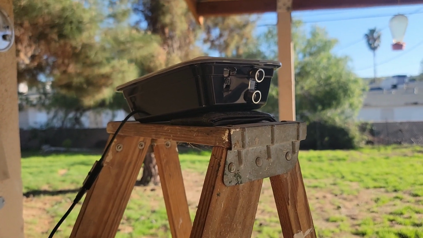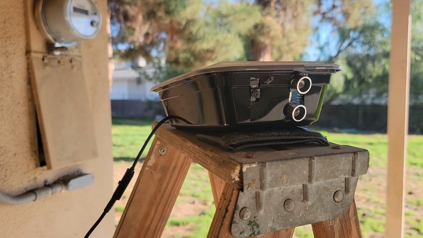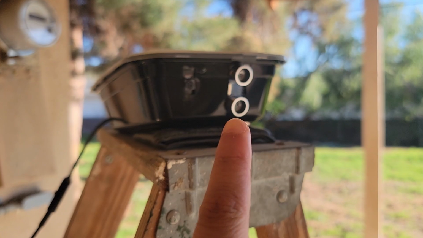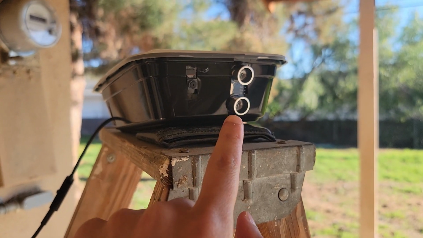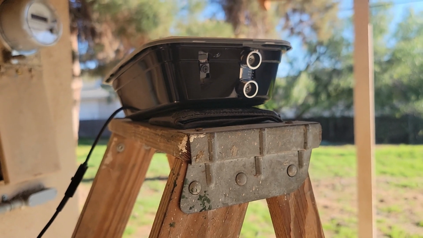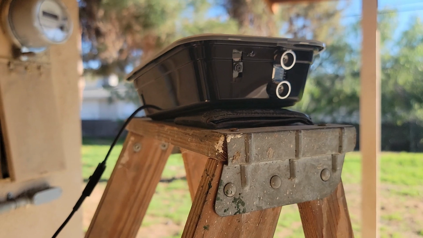This is a demo of the Sonar security camera, which we can see is right here on top of this ladder in its housing and being powered by a wall outlet. Right here we can see the Sonar sensor, which is used to capture the different distances to know where a user is in location to the camera, and then that's the actual camera that captures the security footage.